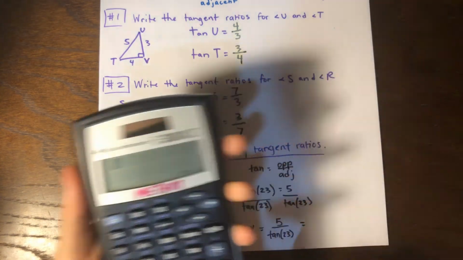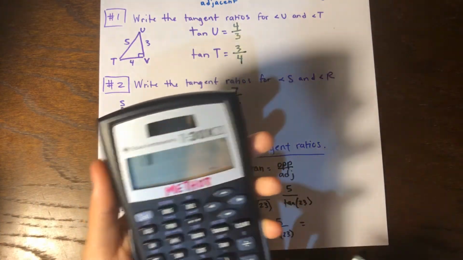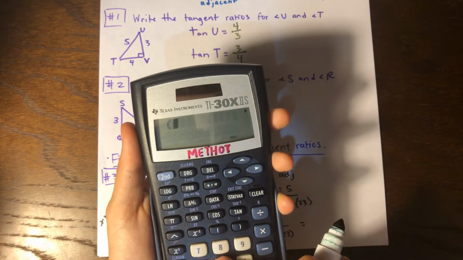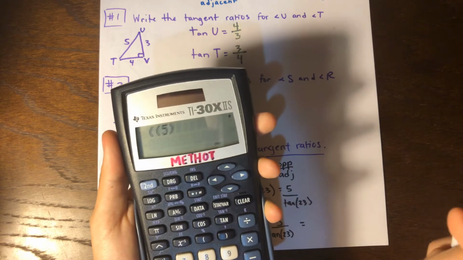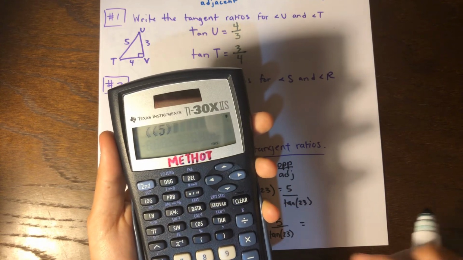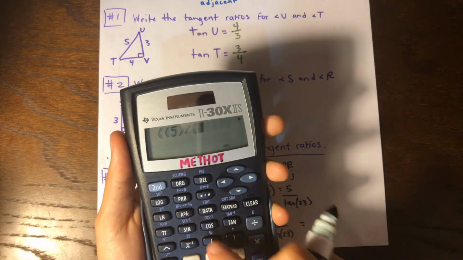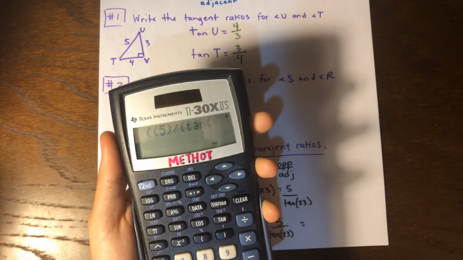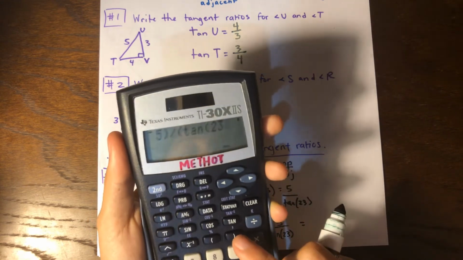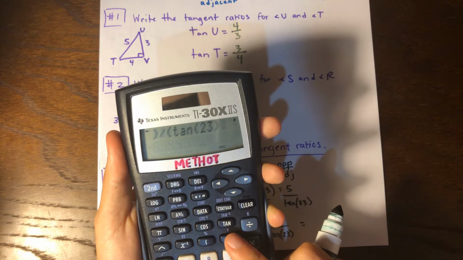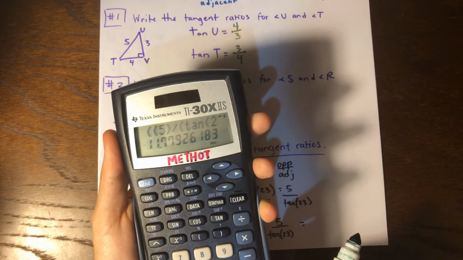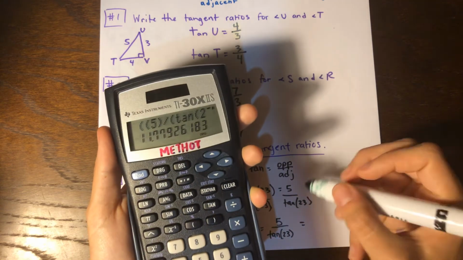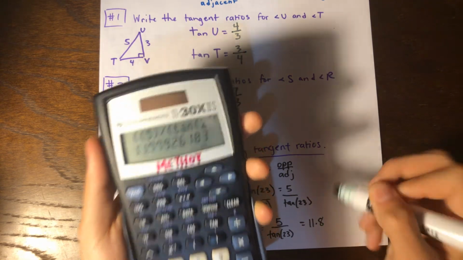So we're going to hit 5. We're going to use parentheses for everything. So we have 5 in parentheses. Okay, double parentheses because we're going to close the whole thing in. So 5 divided by, parenthesis, tangent, and then we have 23. So then we're going to close that one, and we're going to close it again. Okay, we get 11.77, so we can round that to 11.8.